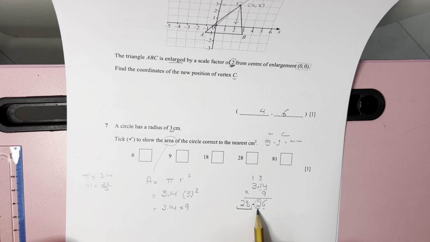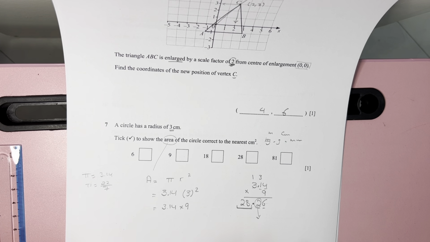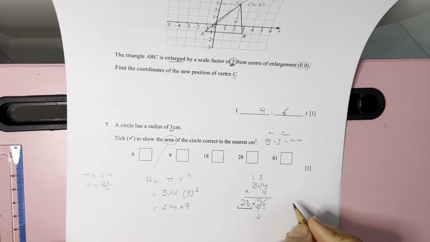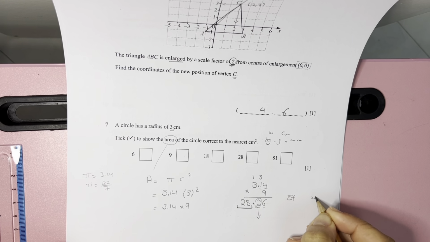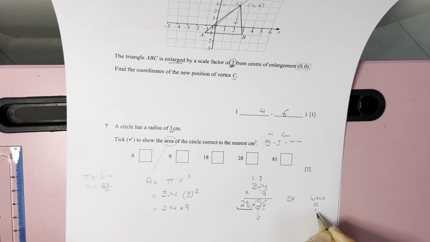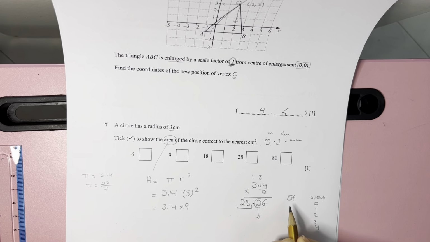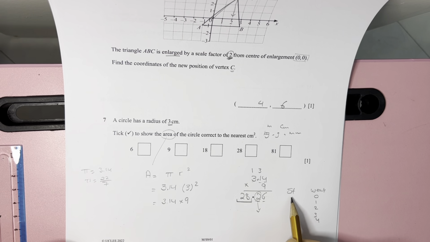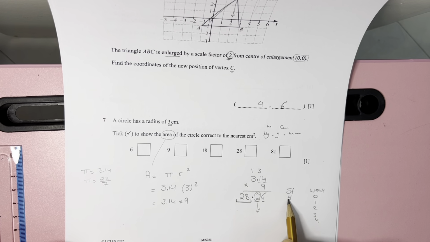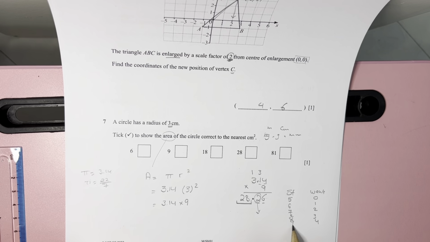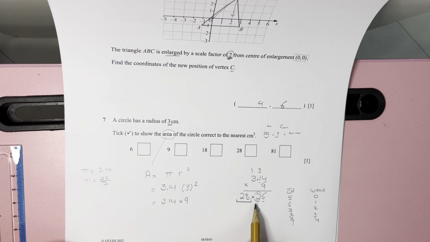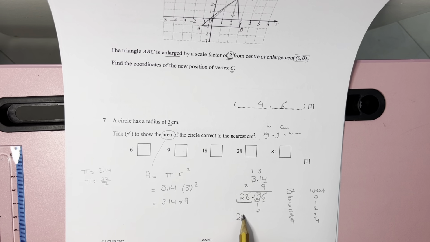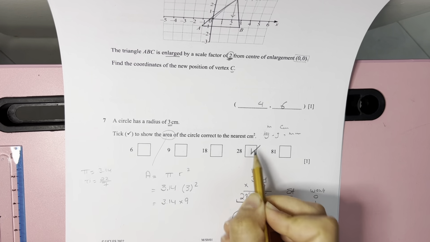Okay, look at this 2. Is this 2 strong or weak? I'm going to round it. What are the strong and weak numbers? The weak numbers are 0, 1, 2, 3, 4, and the strong numbers are 5, 6, 7, 8, 9. So 2 is from the weak numbers, so it will not add anything to the 8, so it's going to be 28.